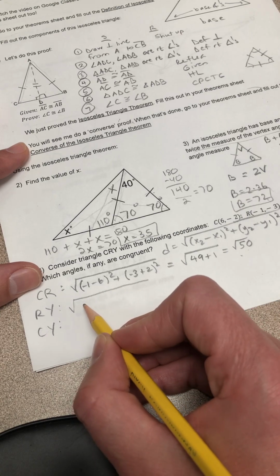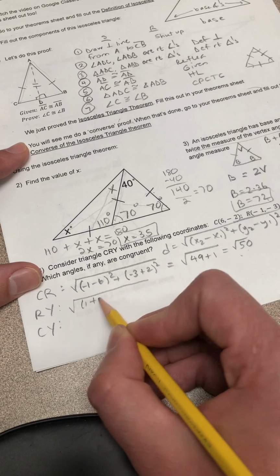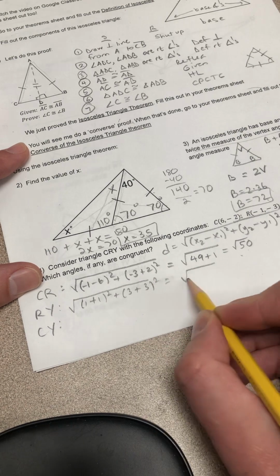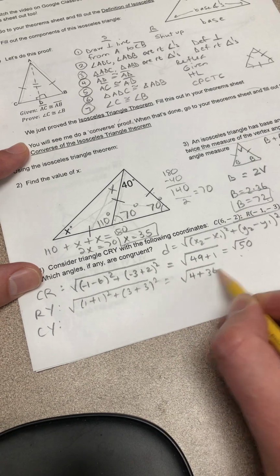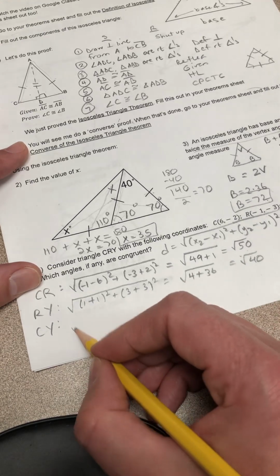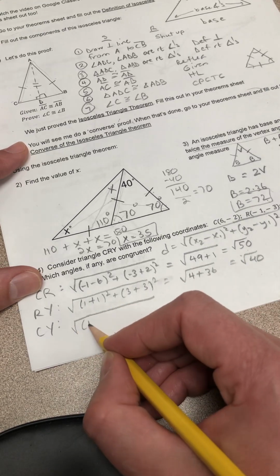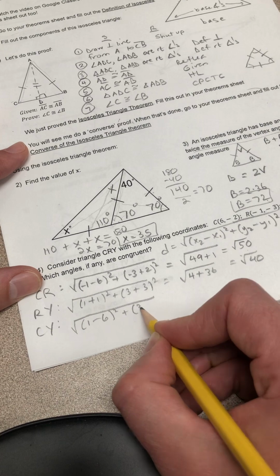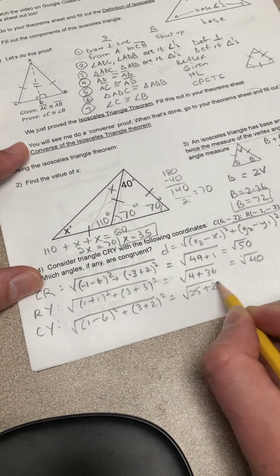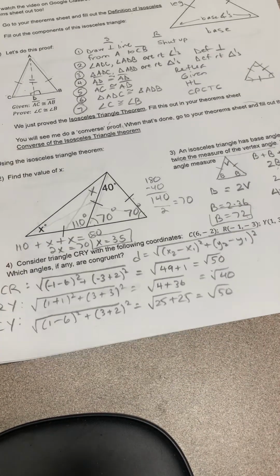So RY, we have 1 plus 1 squared plus 3 plus 3 squared. That looks like it's 4 plus 36. That's the square root of 40, so it's definitely not equilateral. Let's see what CY is. 1 minus 6 squared, 3 plus 2 squared. So we have 25 plus 25. Ooh, we have the square root of 50 again.